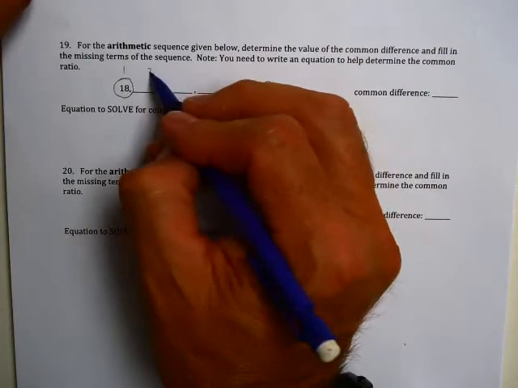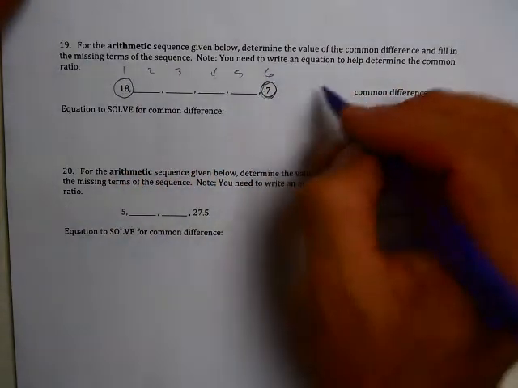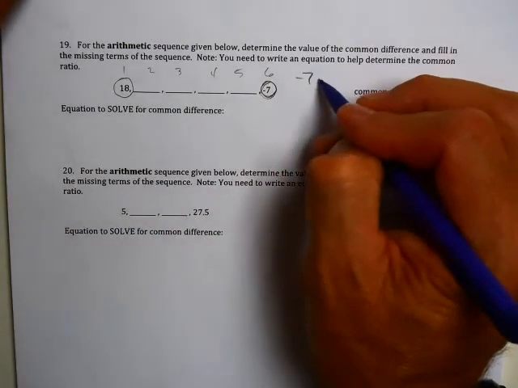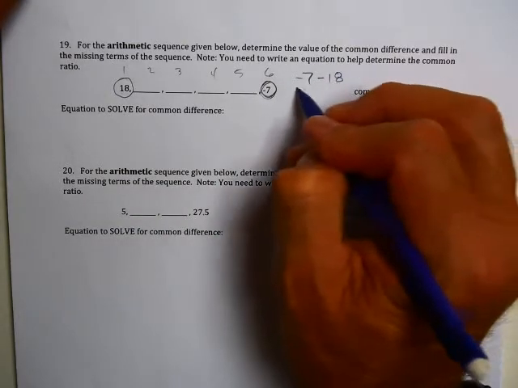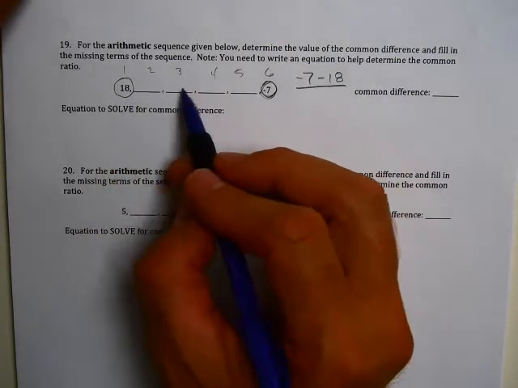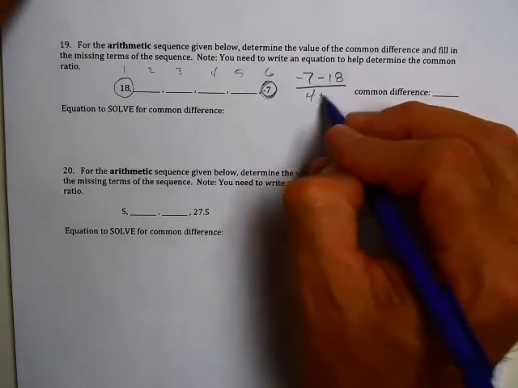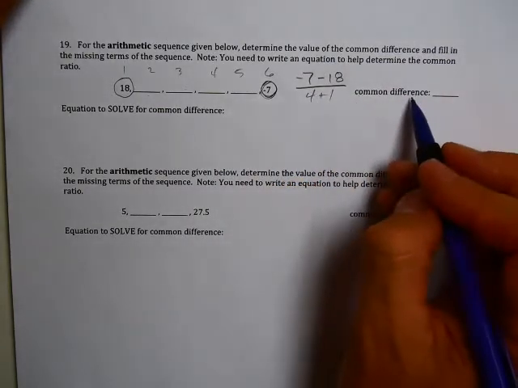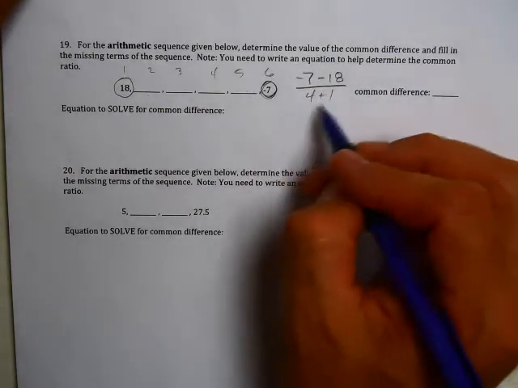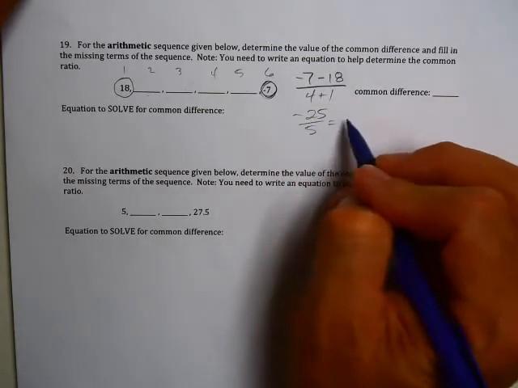So if this was the 1st, 2nd, 3rd, 4th, 5th, and 6th term, then I'm going to take that -7 and I'm going to subtract 18. Now, the difference between these, and then I divide it by the number of spaces between them, plus 1. So that's going to be 4 plus 1. And that's going to give me the common difference. So that's going to be negative 25 divided by 5 gives me a negative 5.